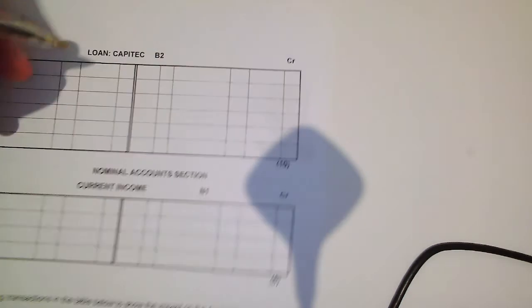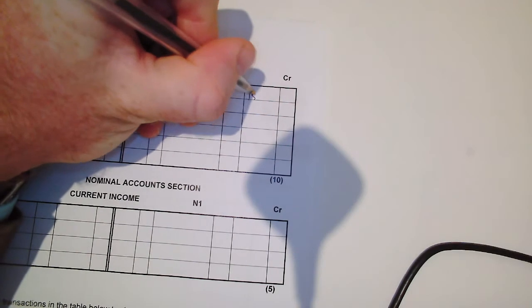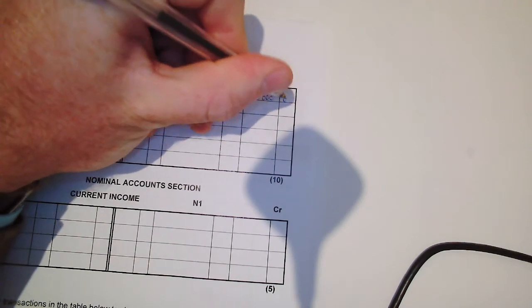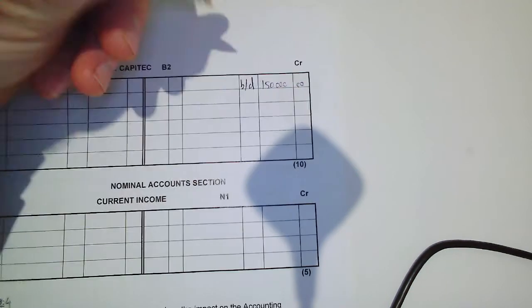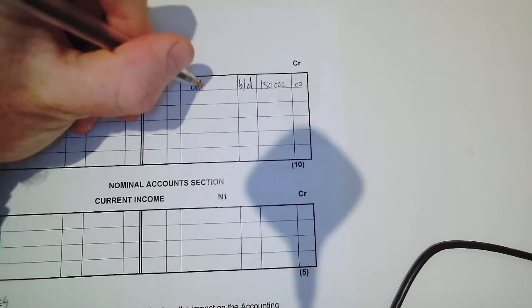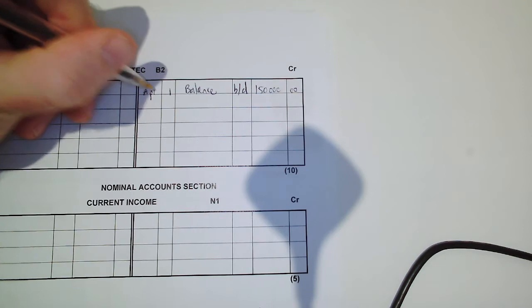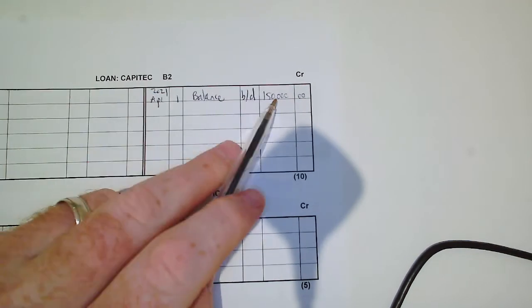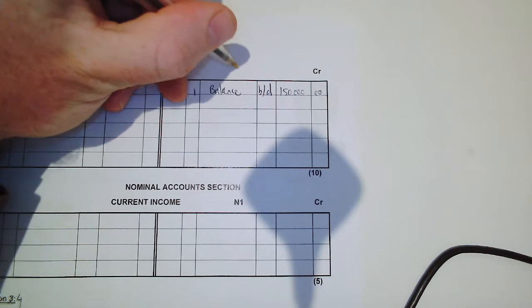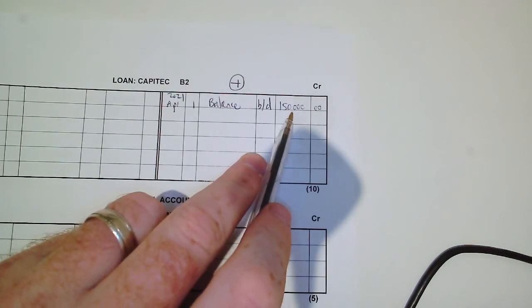Alright, so there's a Capitec loan account. So on the right hand or credit side, there's 150,000 Rand with the 2 zeros for the cents. I bring down something on the first day of the month, so it's balance April 2021, so my opening balance. So that means on the credit side, where the liability increases, I've got 150,000 Rand opening balance.